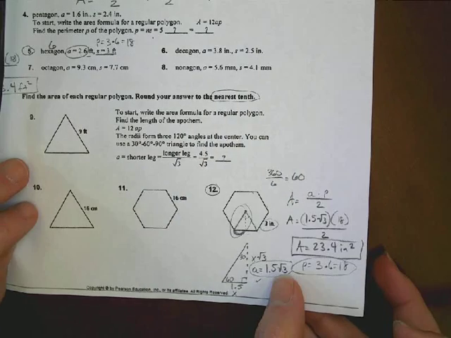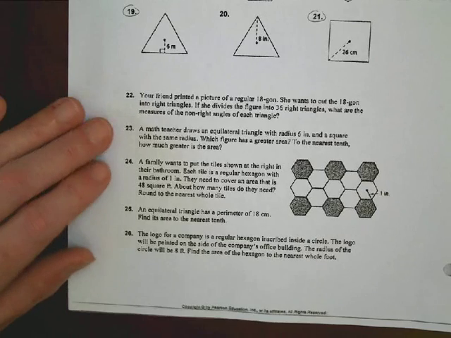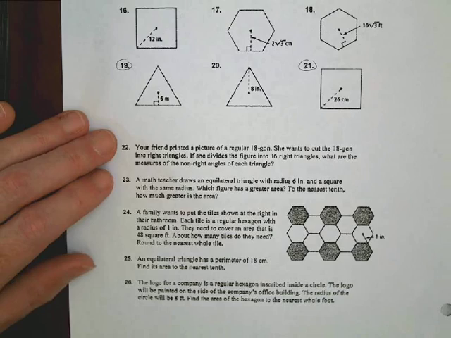Alright, let's move on to the back side. So look at a couple of these real quick. Number 19, and then I really want to make sure you look at number 21 because I didn't do one like 21 on Form G.